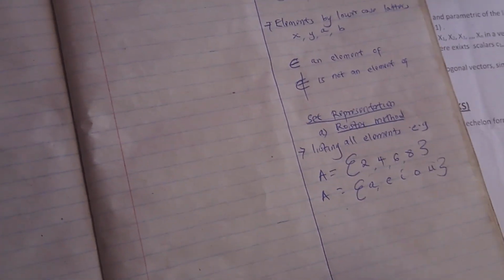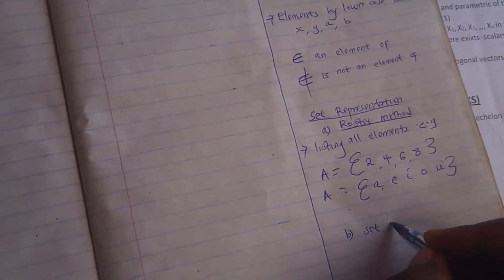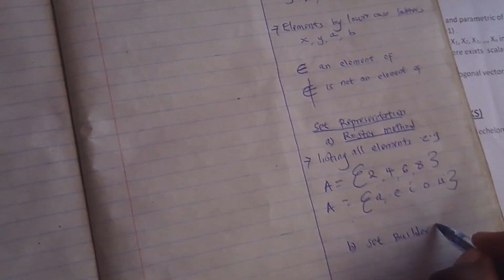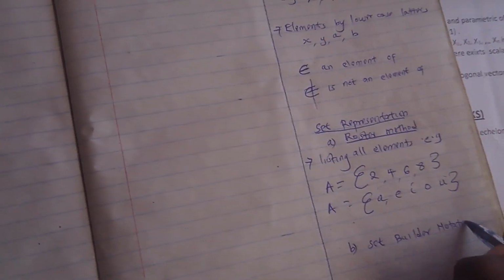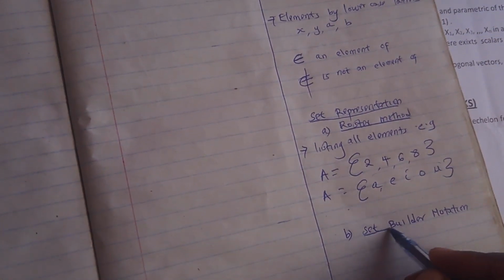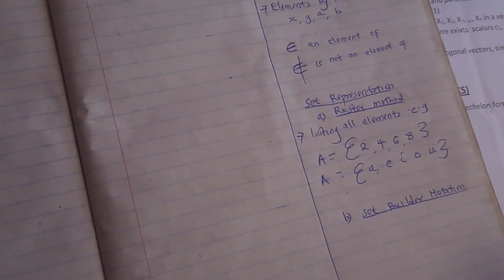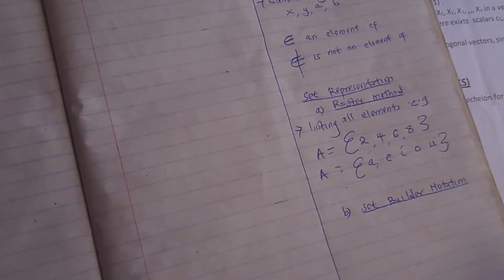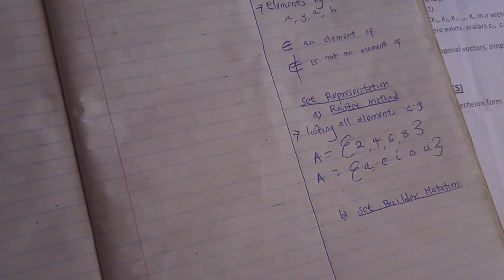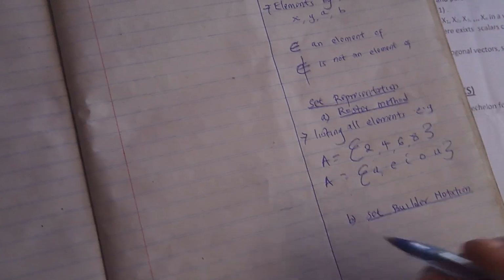As we proceed, we will have the set builder notation. This is our second way of representing a set. In this, we use a property that all elements satisfy.